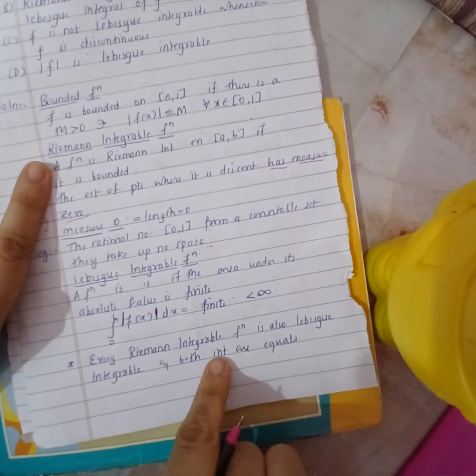Now you can see this. The first option is f is Lebesgue integrable. I am given that the function is Riemann integrable, and Riemann integrable implies it is Lebesgue integrable, so this statement is true. We have to find something that is not true. Next is that the Riemann integral of a function is the same as the Lebesgue integral, and it is always true. See, the first and the second options mean the same.